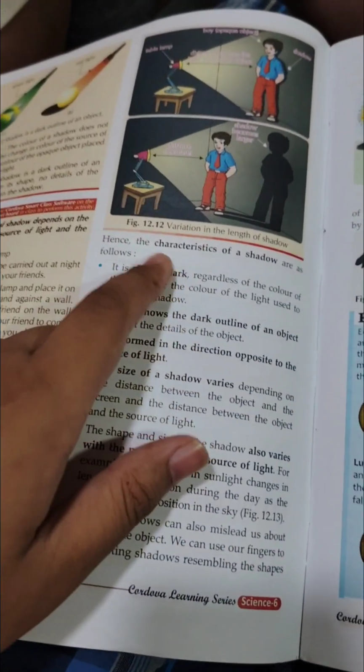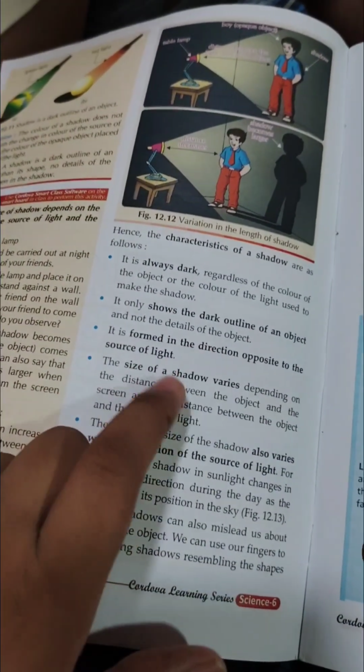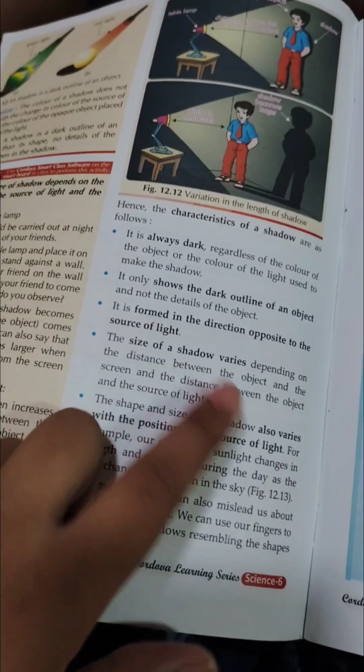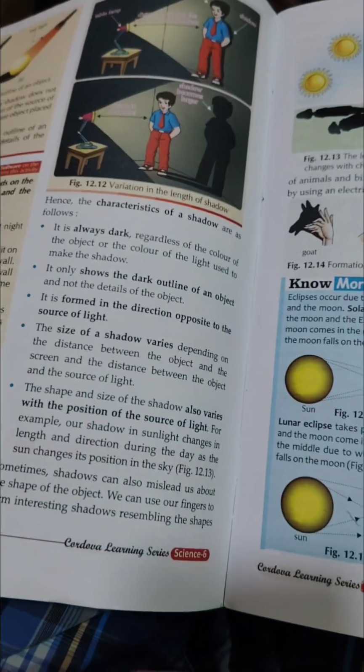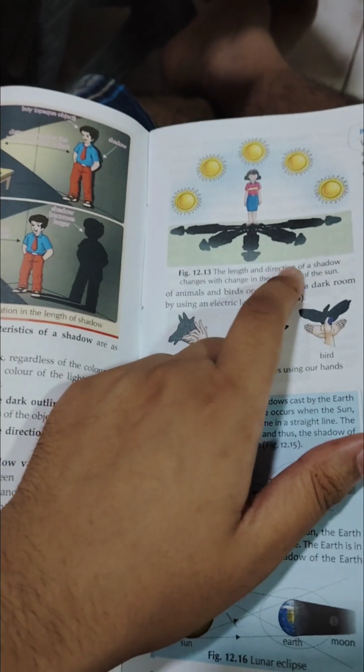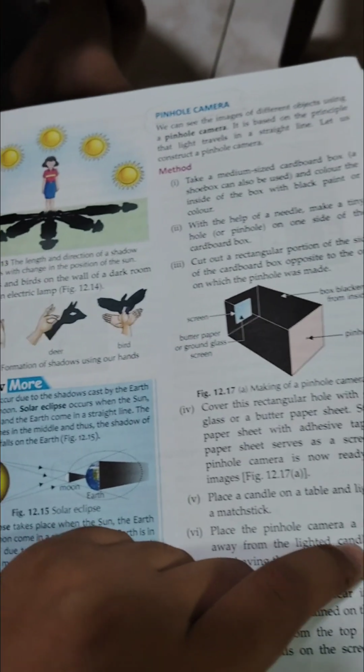Please read them. It is always dark. It shows a dark outline, opposite of light. Size will vary, that means different size. Size will also vary due to position. There are four things. Length and direction of the shadow change according to the position of the sun.